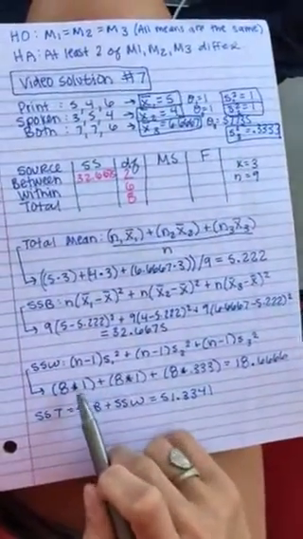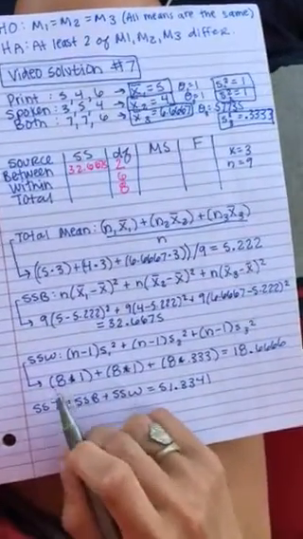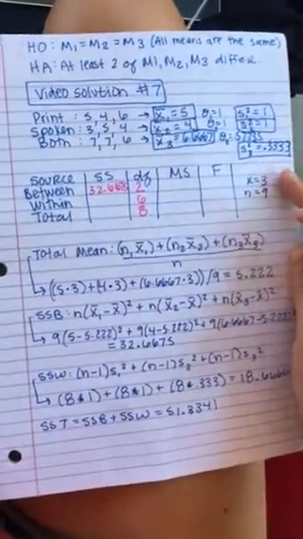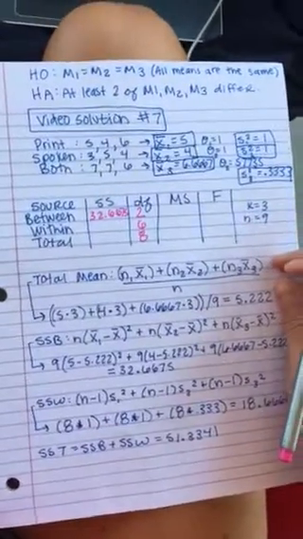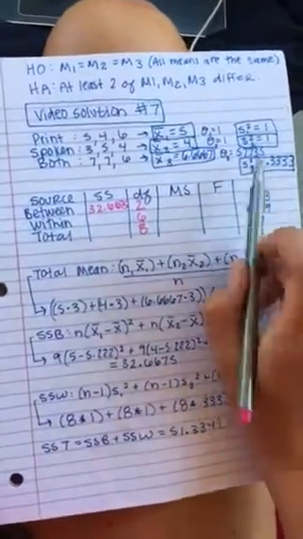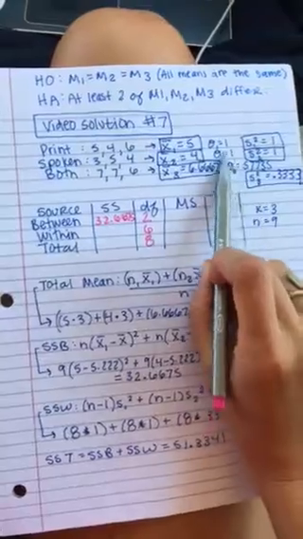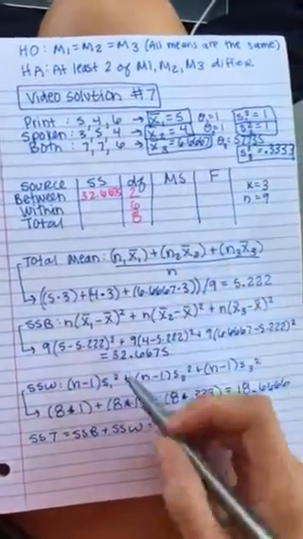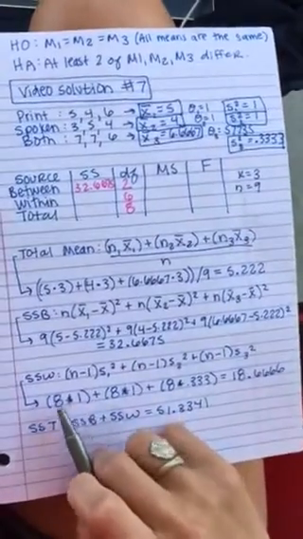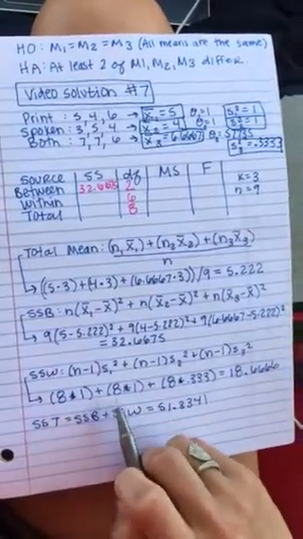Then to find the SS within, we will do the number of kids minus 1 times the variance. This problem only gave us standard deviation, so we needed to square each of those to get the variance. To find the SSW, I've plugged in all of these numbers.